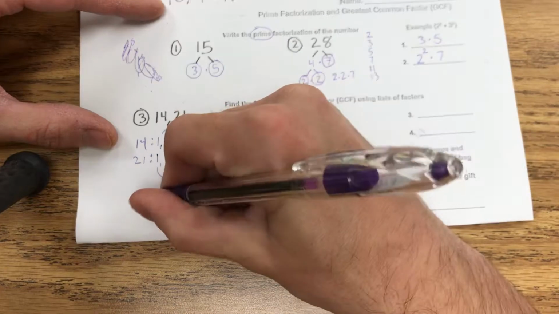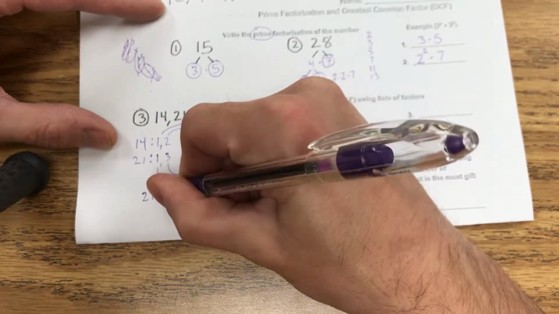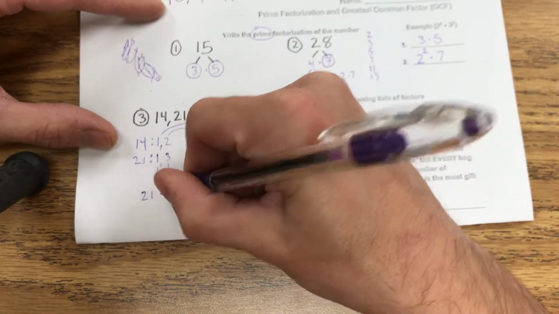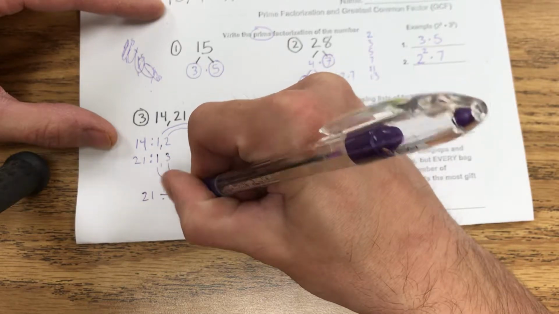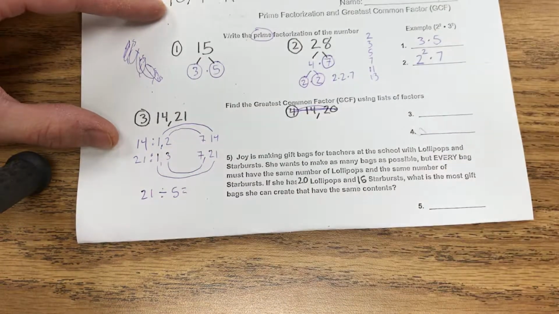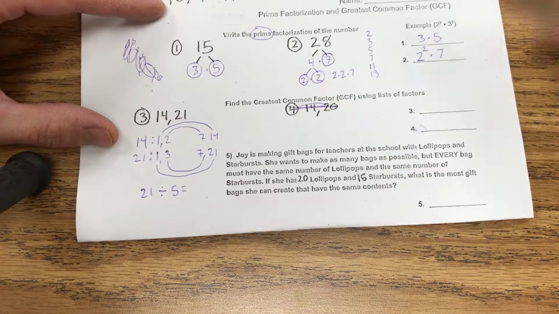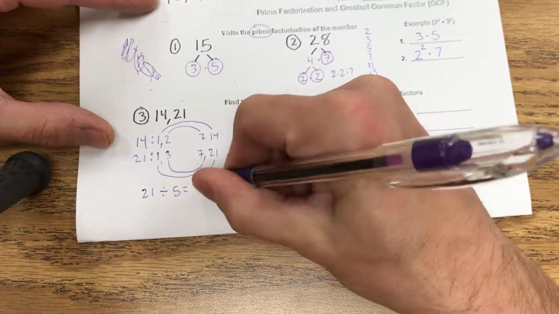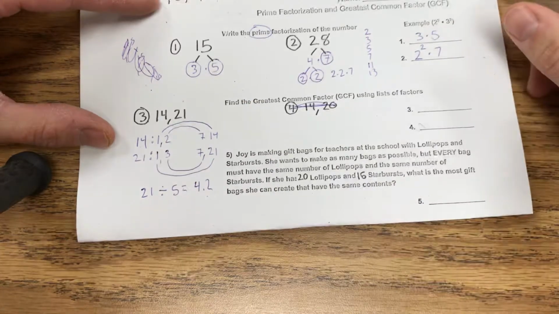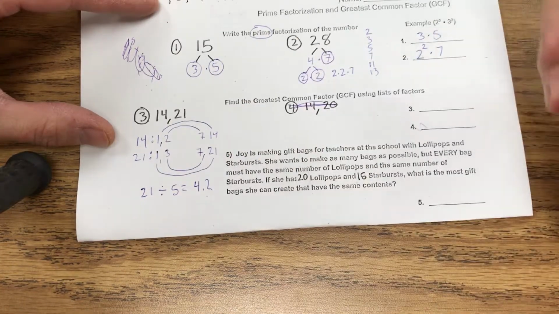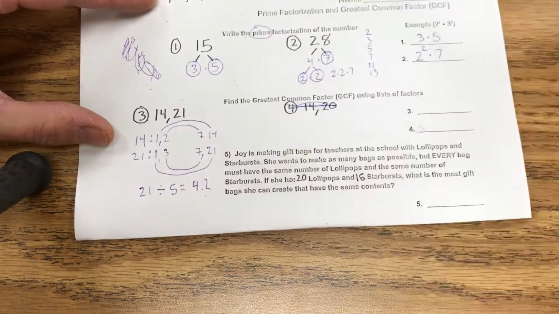So say you're faced with this 21 and you're going to ask, is 5 a factor? And you've forgotten all of our rules. You can just say 21 divided by 5. If the calculator gives you another whole number, then yeah, that worked. But it won't. The calculator is going to tell you something like 4.2. So if you have a decimal, is that going to work? No. So these are the factors of 14 and 21.